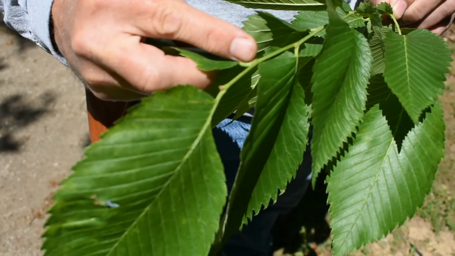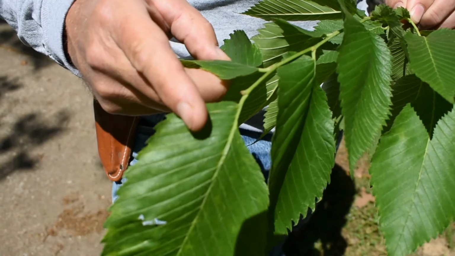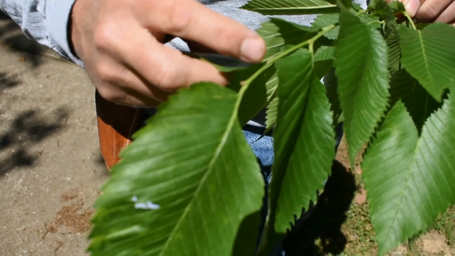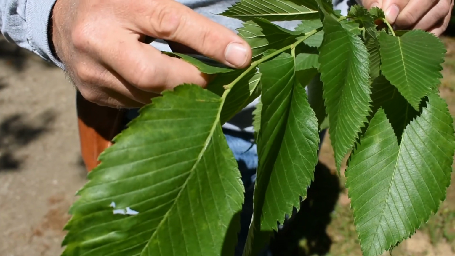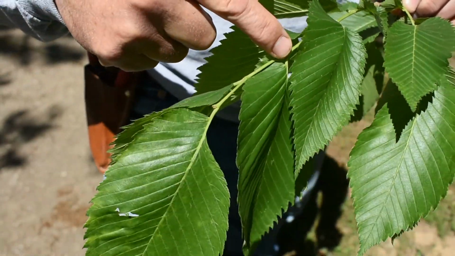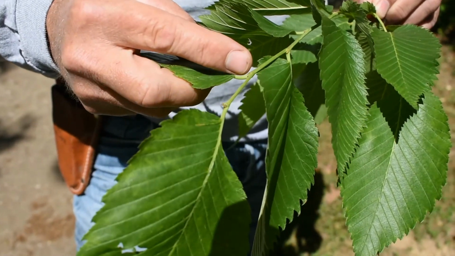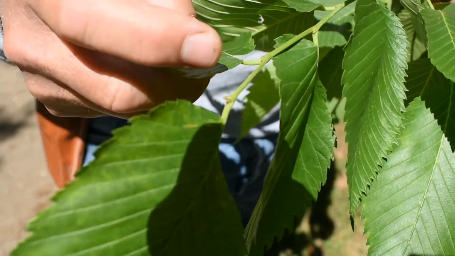At the base is what's called an axillary bud. Trees have buds at the end of the branches, but they also have buds in the axils of leaves. That's so if anything ever cuts this off, then that axillary bud can grow. You know where a leaf starts by finding that axillary bud.